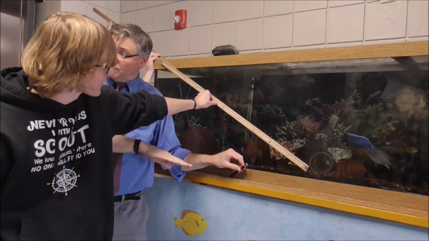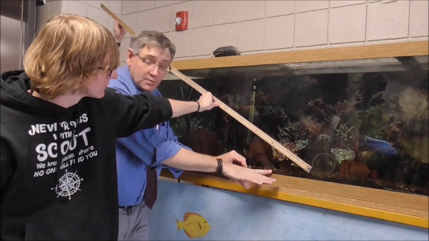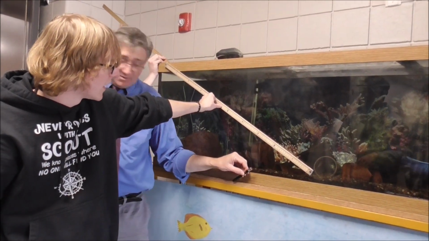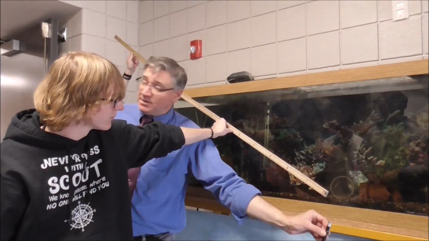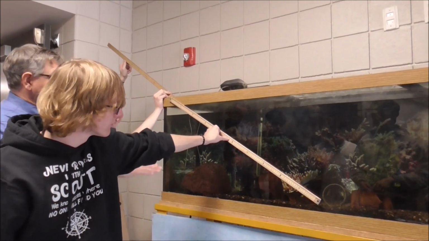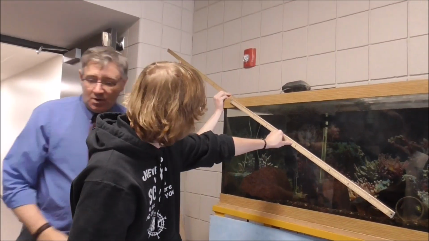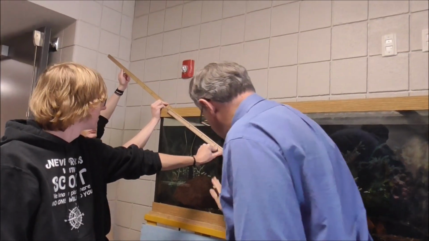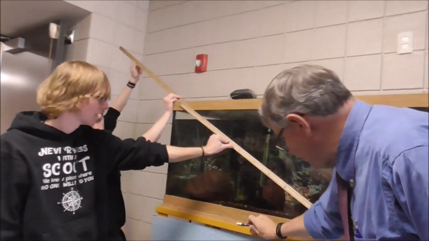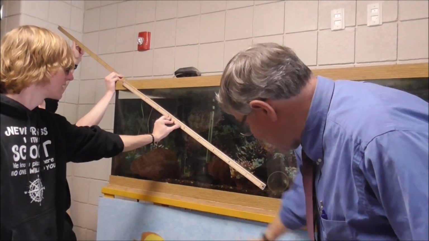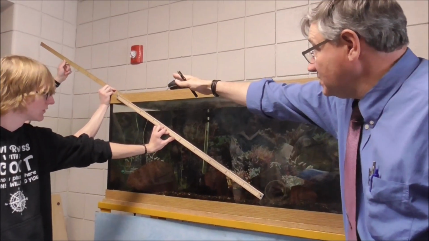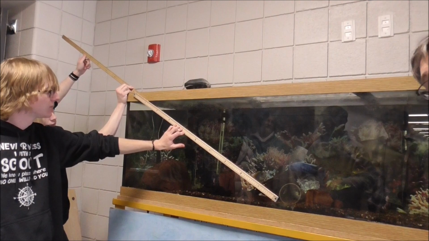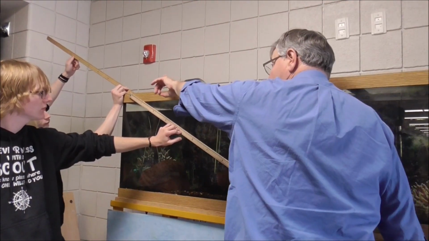Once it got out of the water, what would it do? It would speed back up, and then it would straighten back out. So if we had a glass bottom, you would see it come in, boom, hit here. Then when it came out, it would speed back up, and you would have a line parallel with that one.